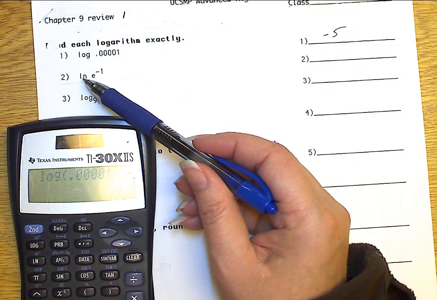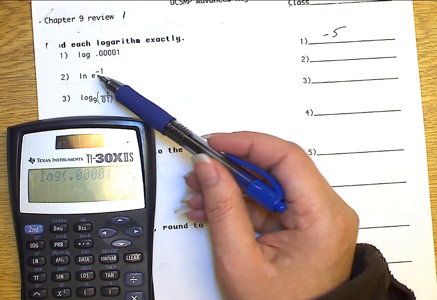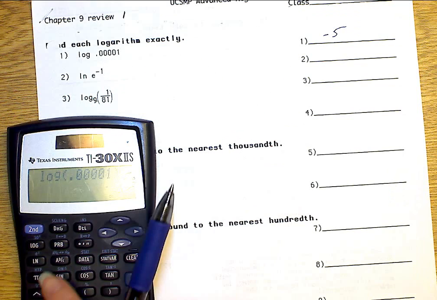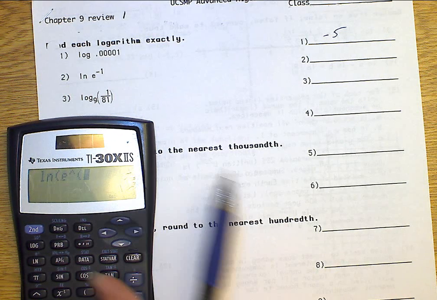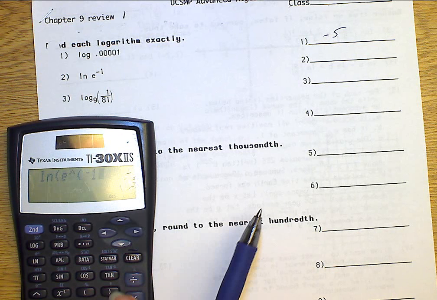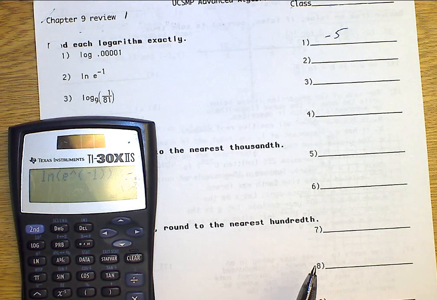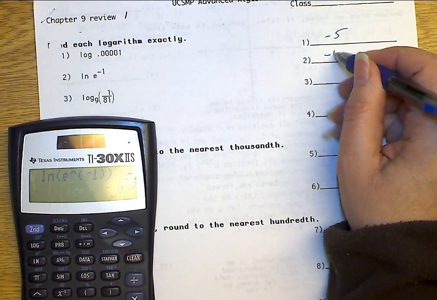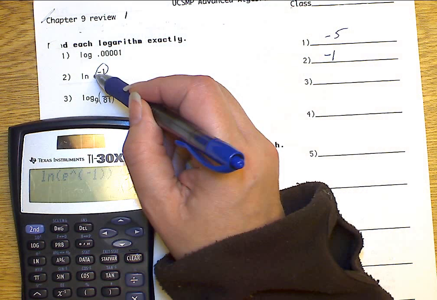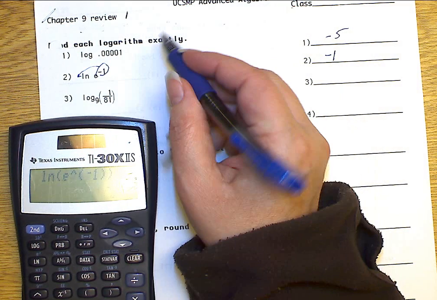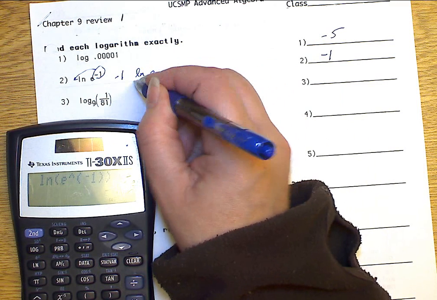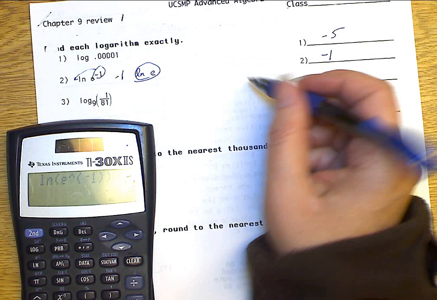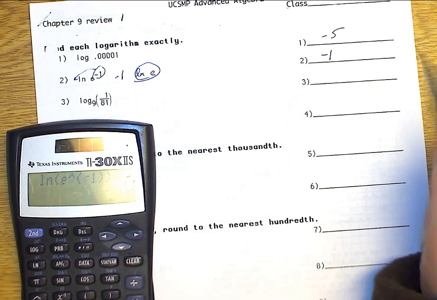ln e to the -1. Again, you can put this in your calculator. ln of e raised to the -1, and I get -1. You also could have brought down the -1 to the front. Since it's a log and it's an exponent, we would have had -1 ln e, and remember ln e is 1, so it would be -1 times 1, which is also -1.